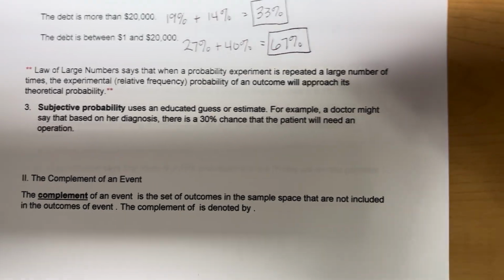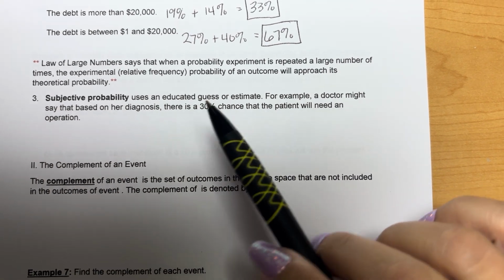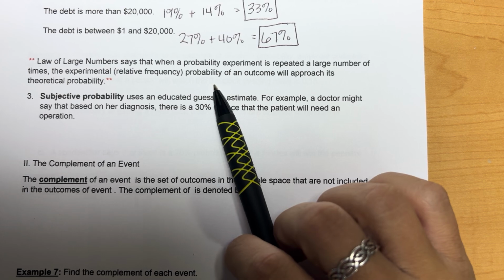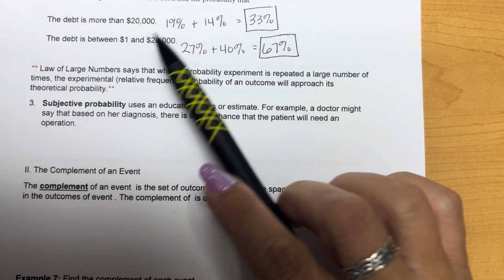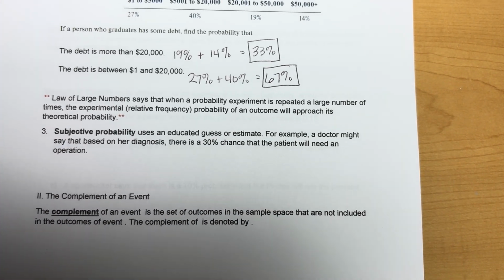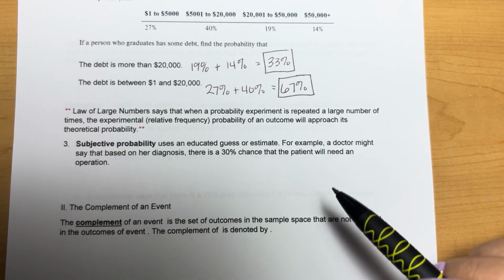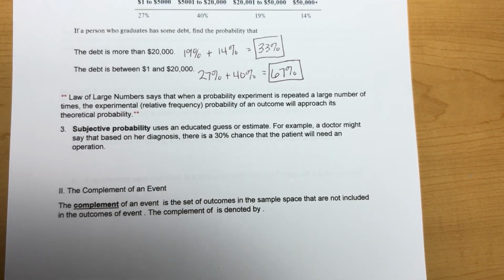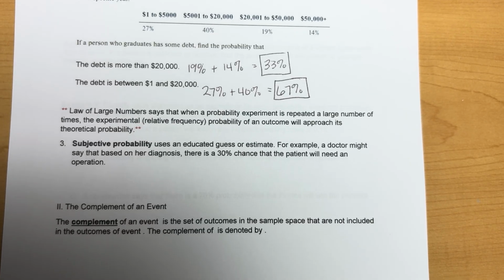Okay, so let's talk about the law of large numbers. This says that when a probability experiment is repeated a large number of times, the relative frequency probability of the outcome will approach its theoretical probability. So the more and more you run this, the closer it's going to get to its actual theoretical probability, okay? If we only run this a few times, like if we were rolling dice and we only did it 10 times, it's going to be way skewed.